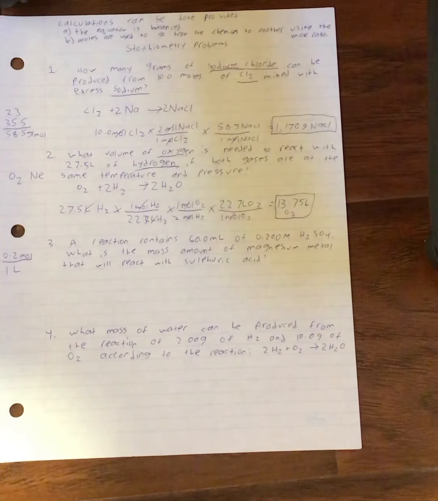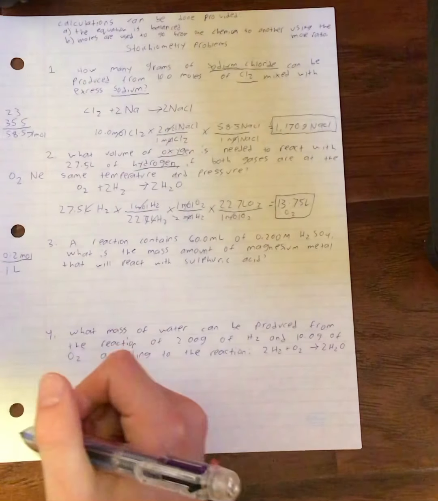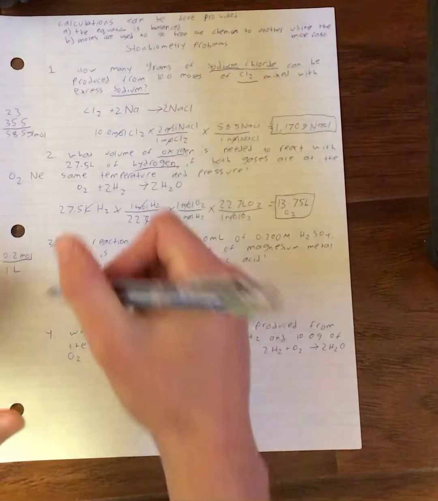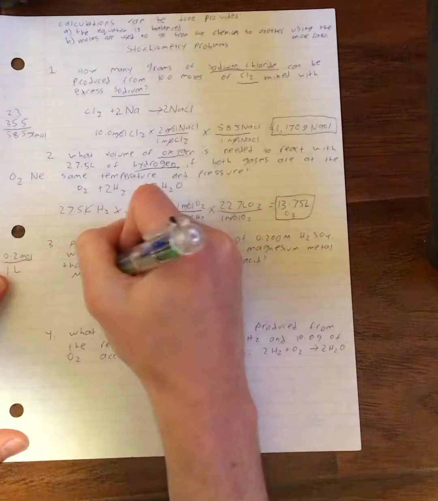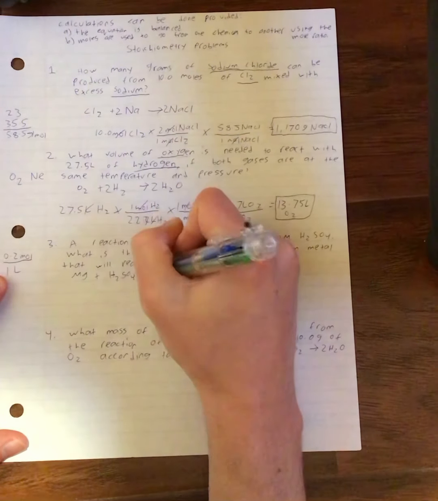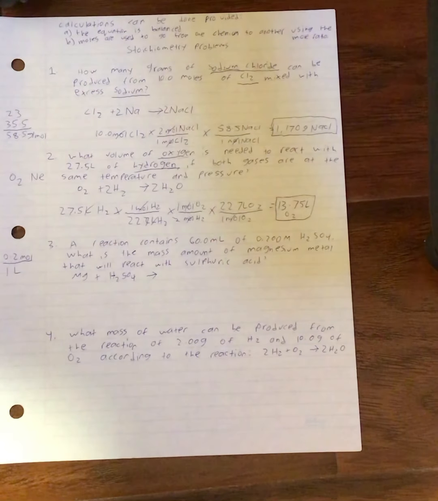Okay, so let's start once again. We have to write a balanced equation. So we have magnesium metal, not diatomic, reacting with sulfuric acid, which is H2SO4. And what will this give us? Well, this is an acid metal reaction, which produces hydrogen gas and a salt.